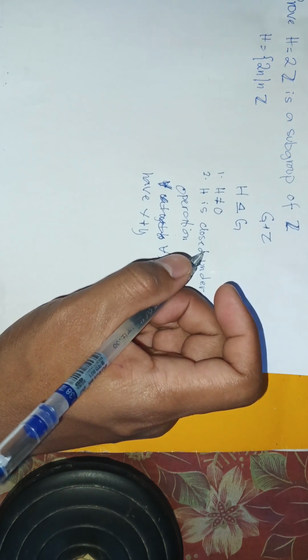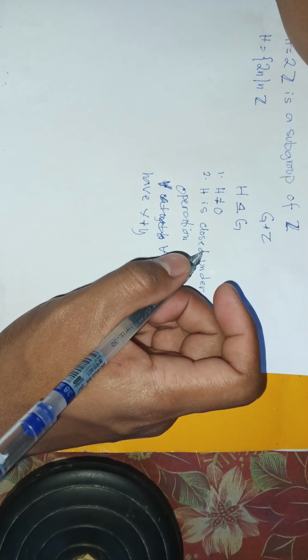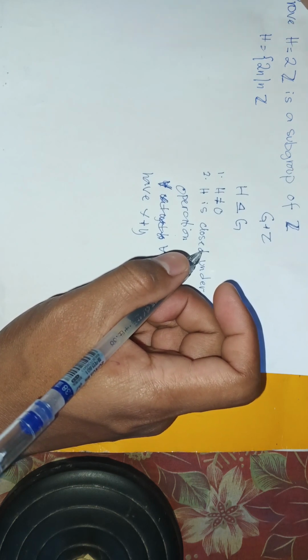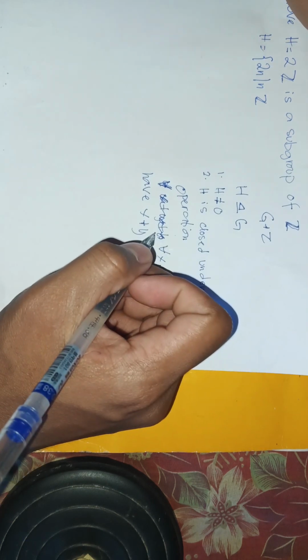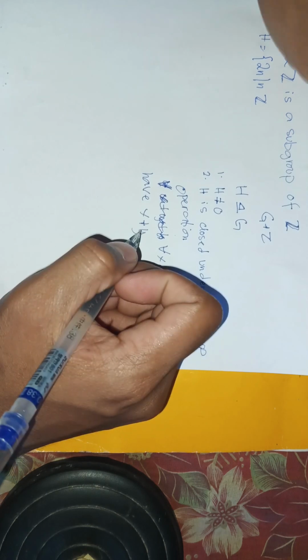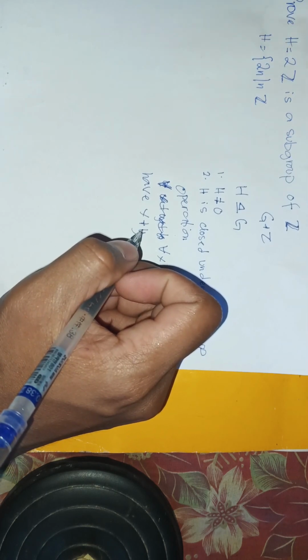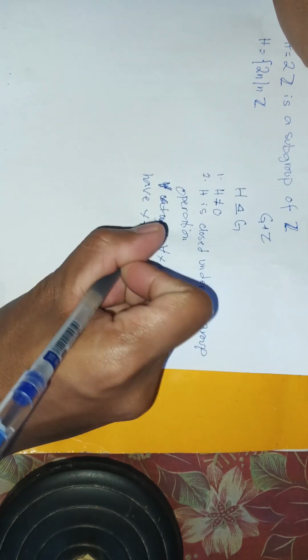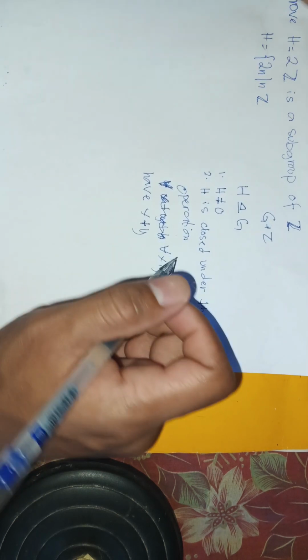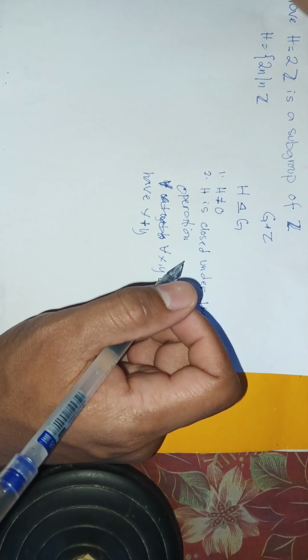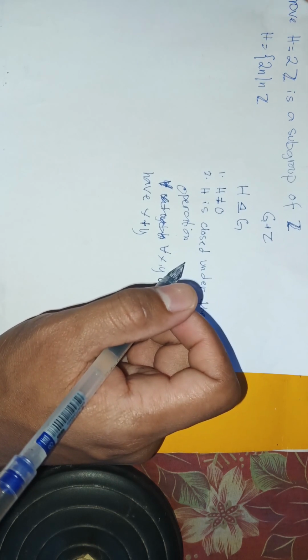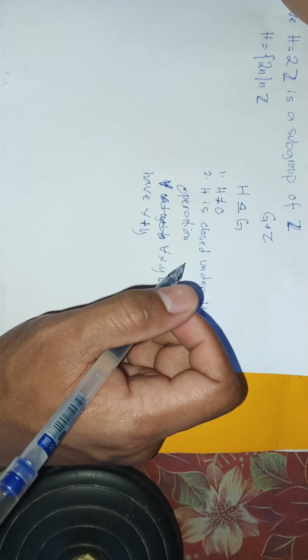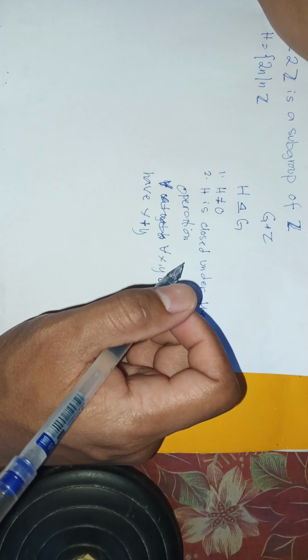If you're using just regular group multiplication, you would do x times y. So it depends on the notation. Typically we use the plus sign if we know the operation is commutative. Otherwise we just have to use x times y.